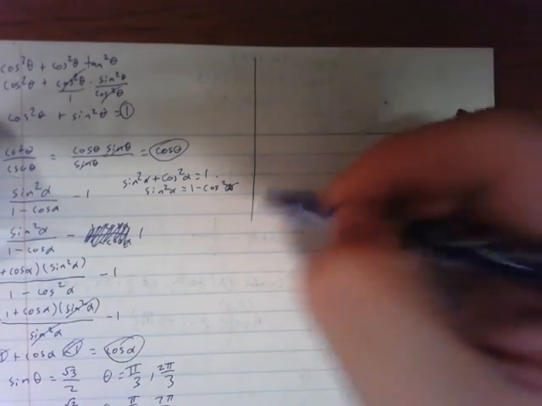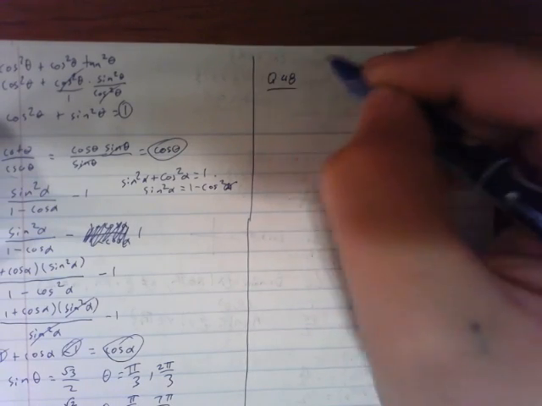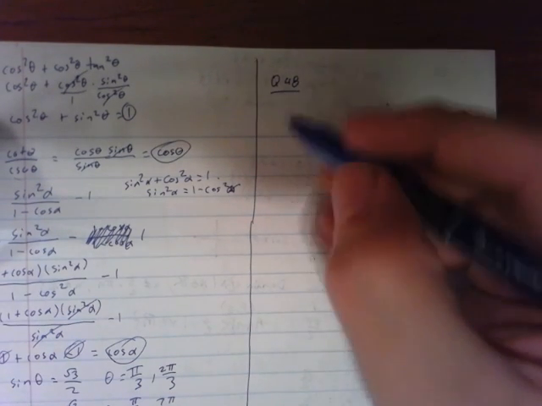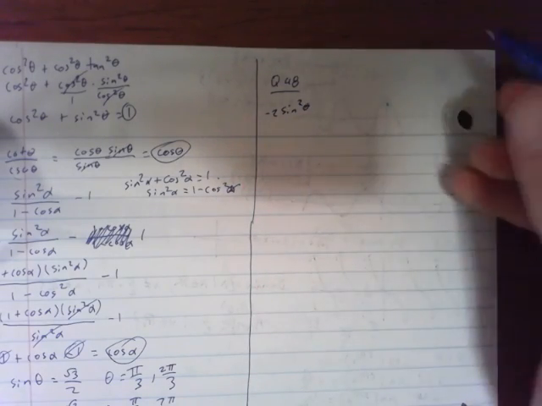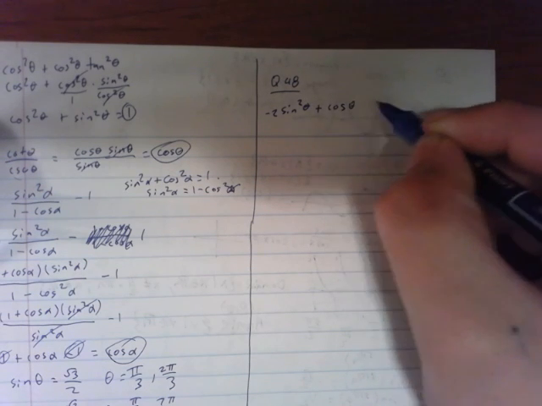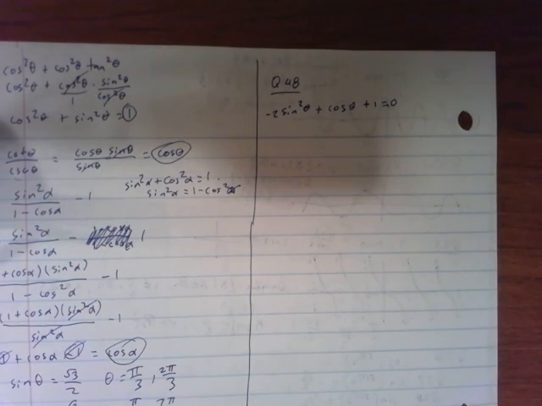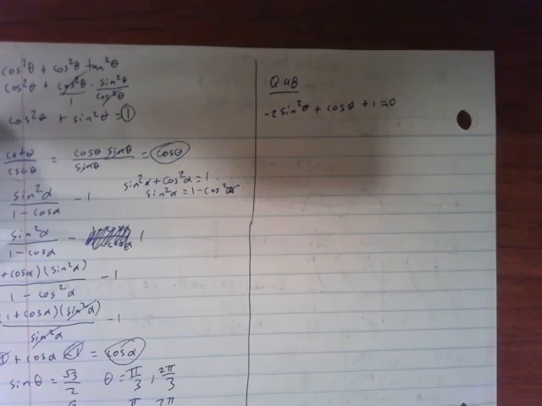Now let's do question 48 over here. Okay, so this one has -2 sine squared theta plus cosine theta plus 1 equals 0. So the first thing we want to do is, this almost looks quadratic. There's a sine squared and a cosine.